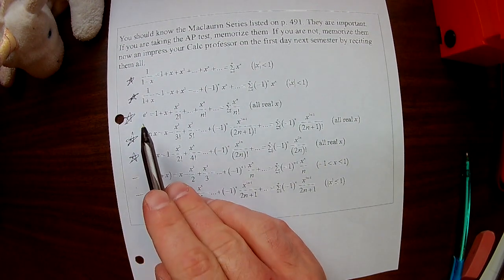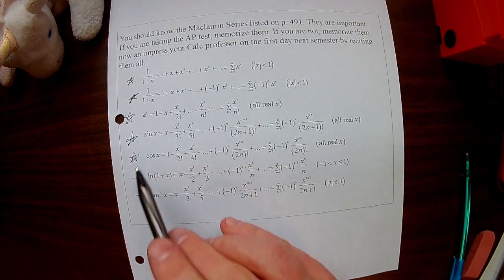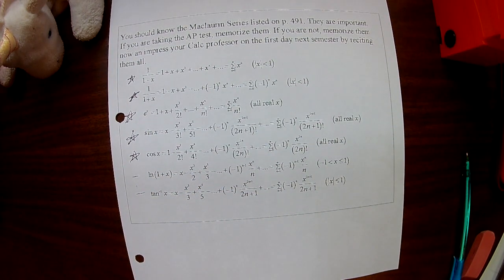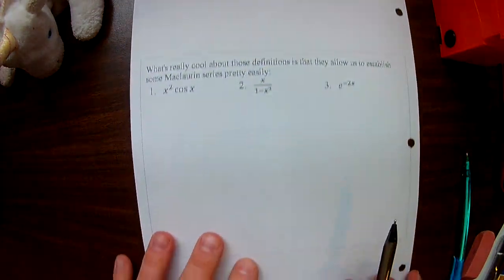Yeah, I might post a separate video involving these three Maclaurin series, just because it's a really cool thing. It's one of my favorite things in math. So yeah, Euler's identity. Look for that video.